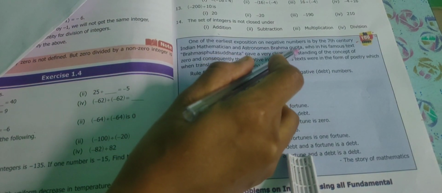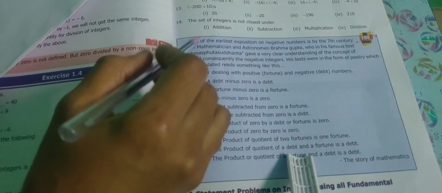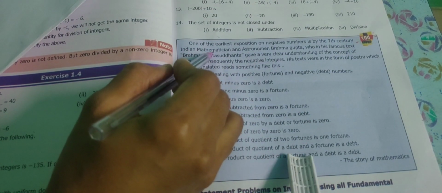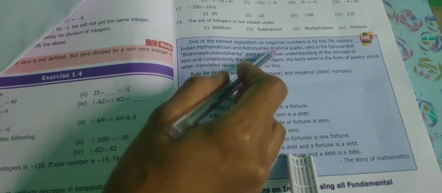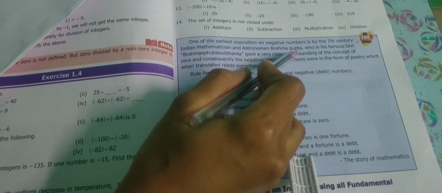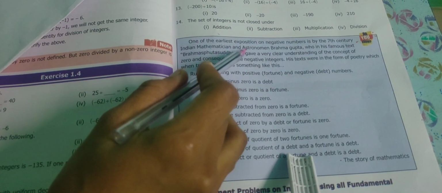So what is the name of this famous Indian mathematician and astronomer? His name is Brahmagupta, okay children. He is from the 7th century. Brahmagupta is the 7th century Indian mathematician and astronomer.